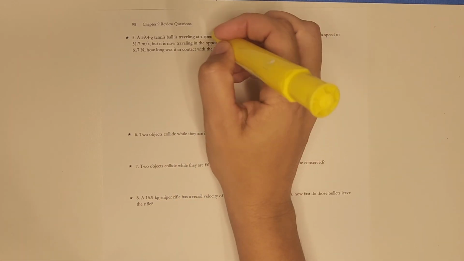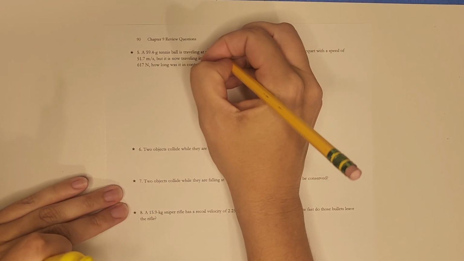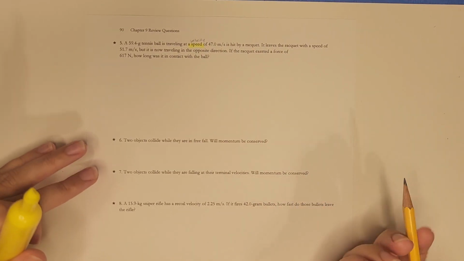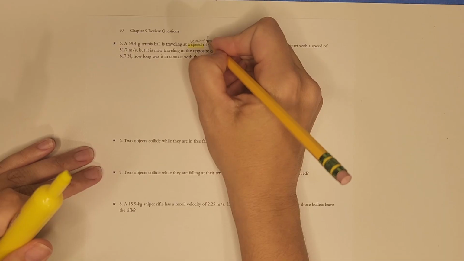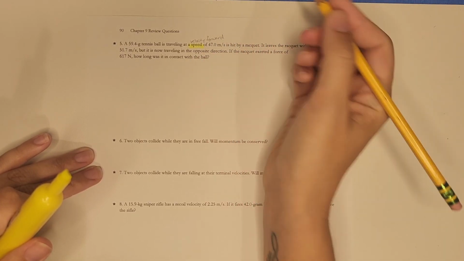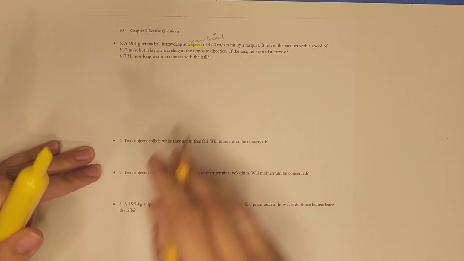So this speed is really velocity, and let's just call this forward, the initial direction. And we're going to assign that as positive.